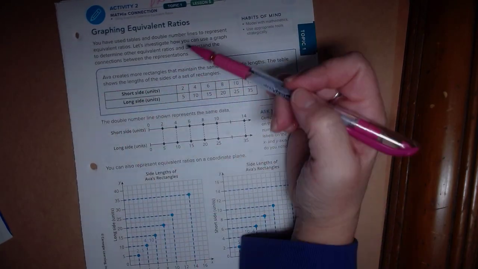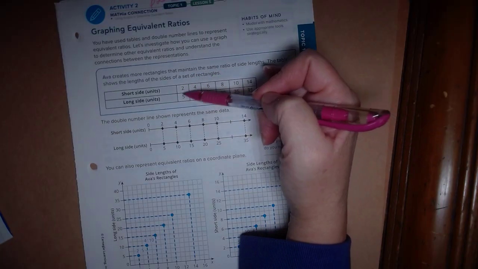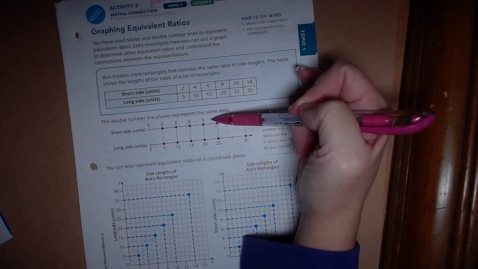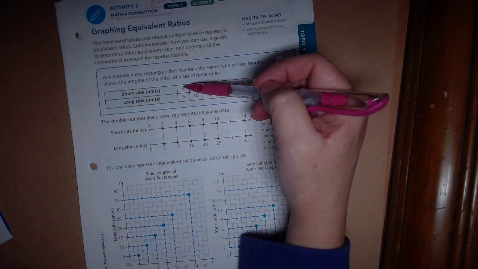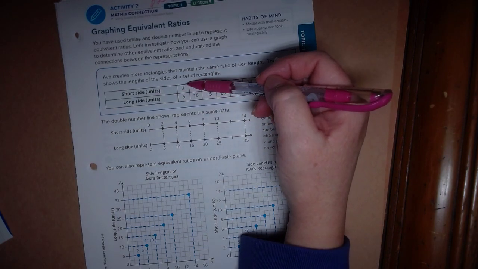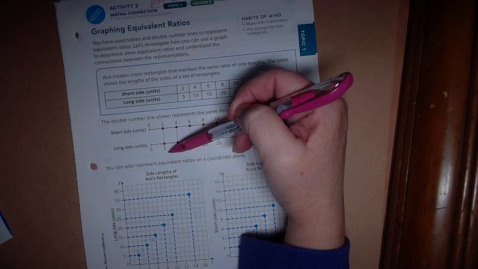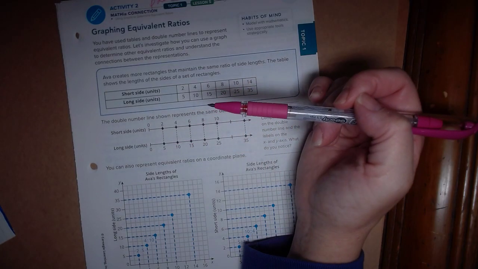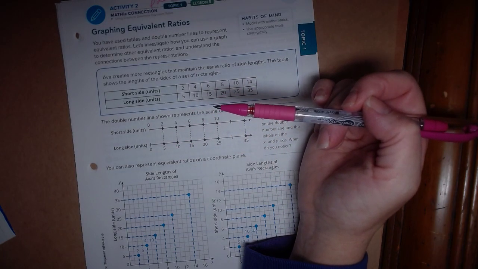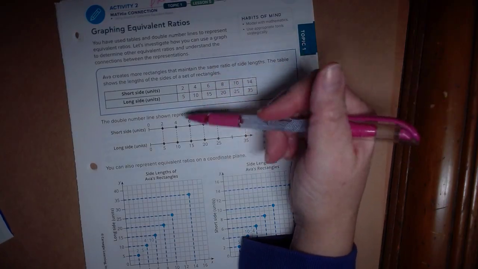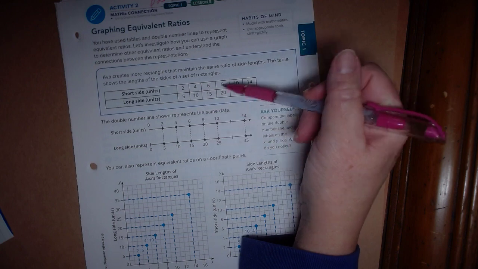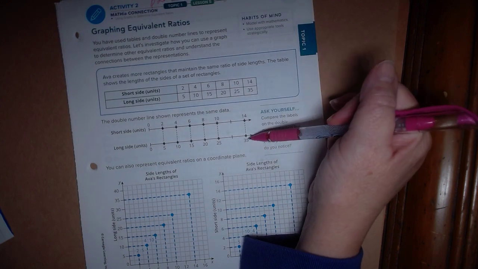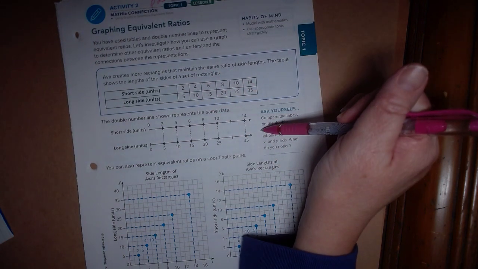Notice, and remember I told you in class, a table really is a double number line. A double number line is the same as the table. So 2 units on the short side matched up with 5 units on the long. And you can look at those rectangles on page 239 if you want. Okay, so 4 matches up with 10, 6 with 15, 8 with 20, 10 with 25, 14 with 35. So it looks like they have the table represented here well.